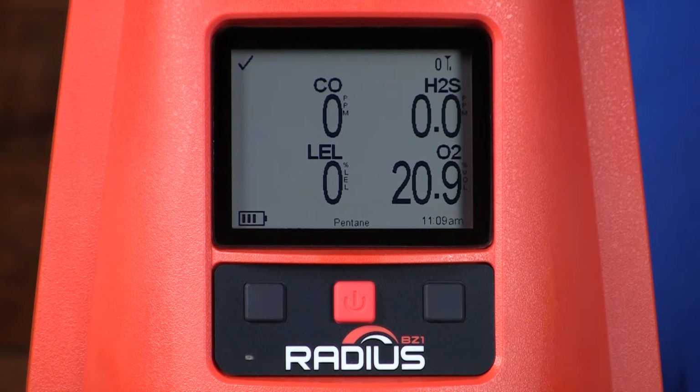In the upper corner of the status bar, we see a check mark. This indicates that the area monitor has passed its self-test and it's operational. In the upper right corner, you see wireless information pertaining to your network. In the middle of the screen, we see our gas information. This will include installed sensors, units of measure, and readings.